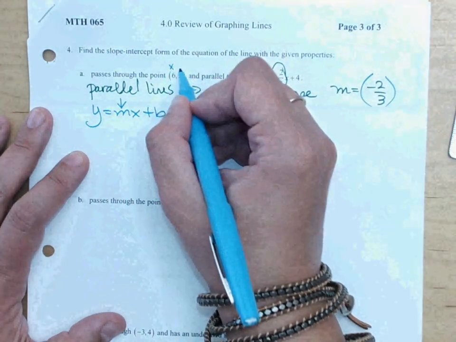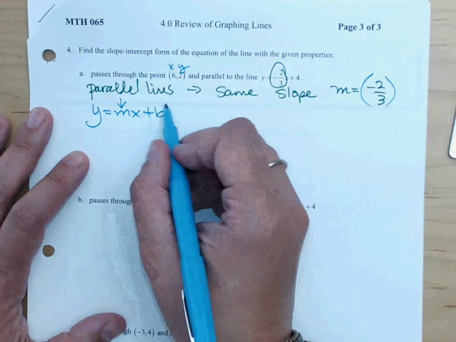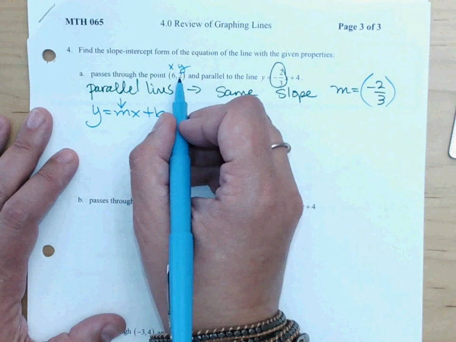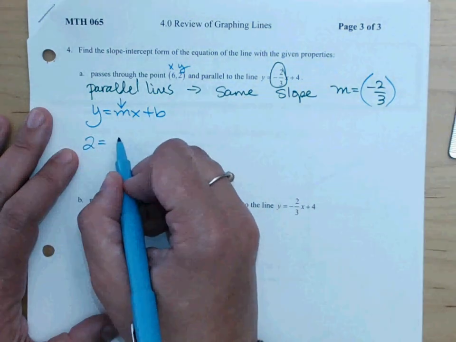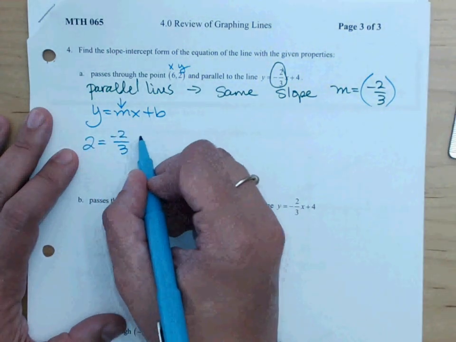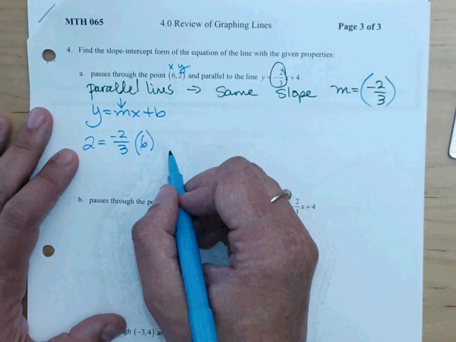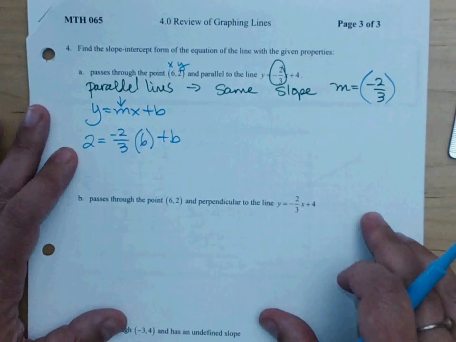I also have an x and a y coordinate, and then all I would have left to solve for is b. So I'm going to plug in 2 for y, negative 2/3 for m, and 6 for x. The only variable left to solve for is b.